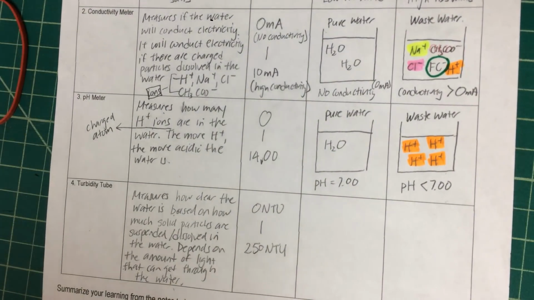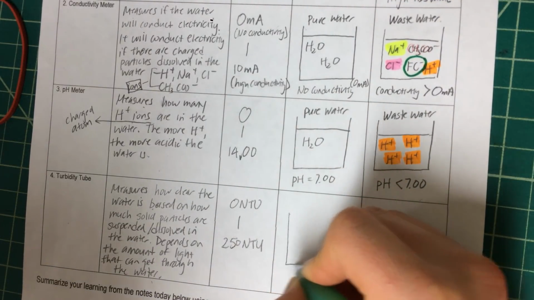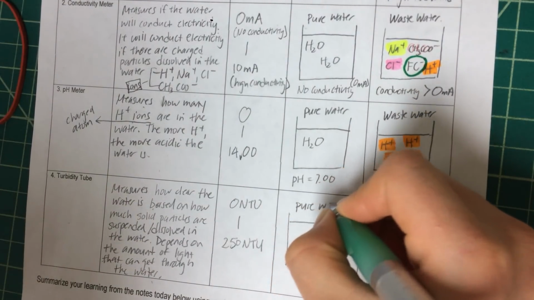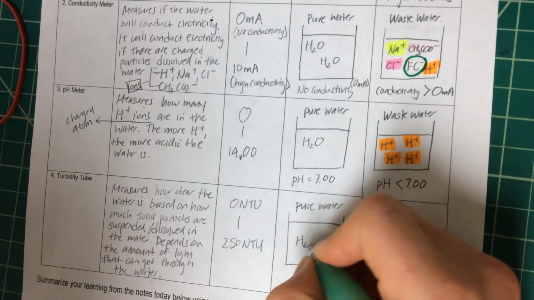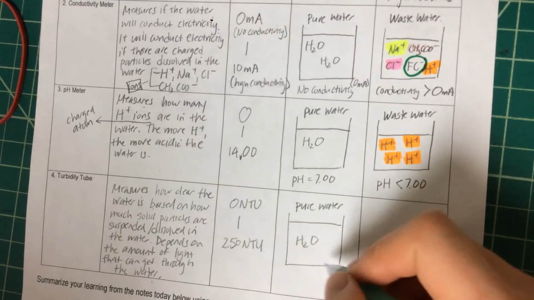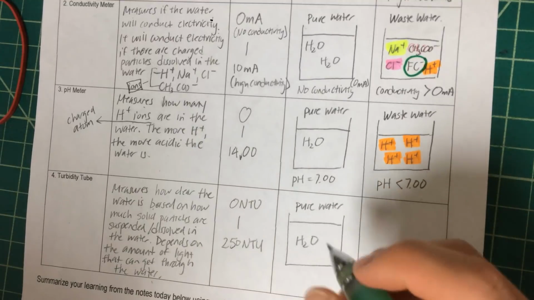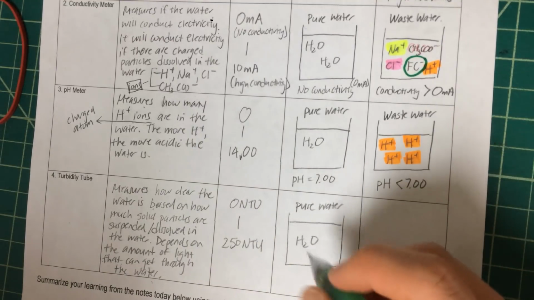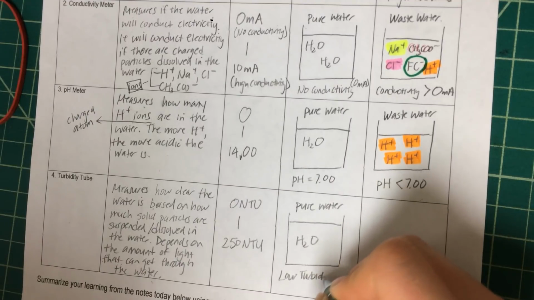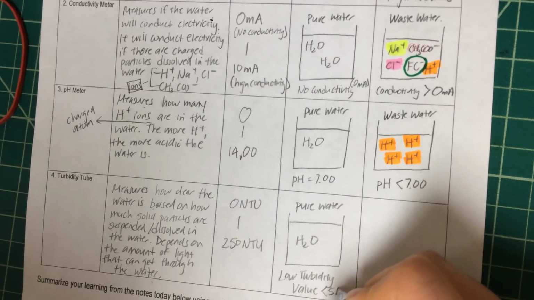Now let's draw the diagrams that show the differences in turbidity. So in pure water, you just have water, just plain water, and there's really not many particles that's clouding up the water, so the turbidity is very, very low. It's probably less than 5 NTUs.